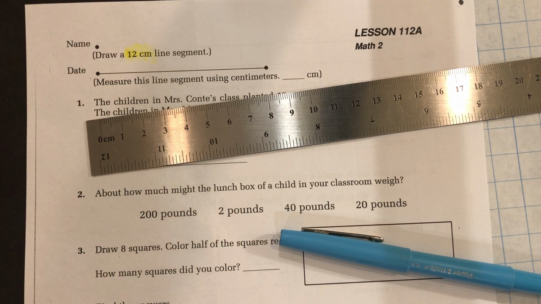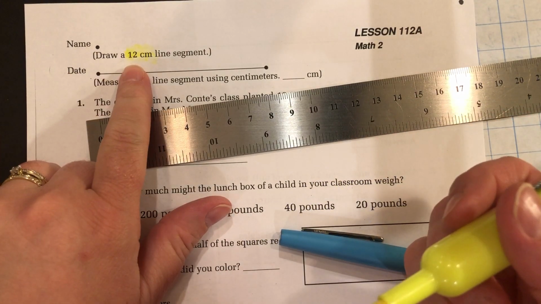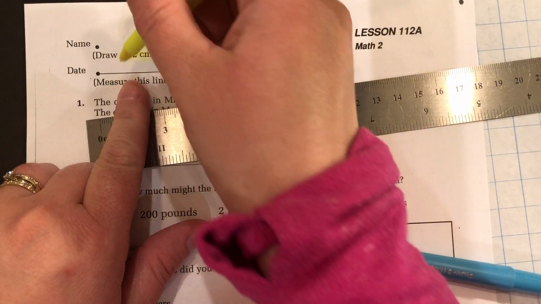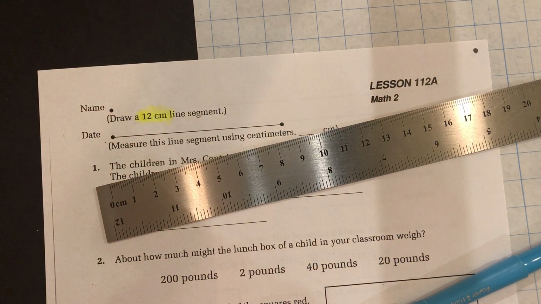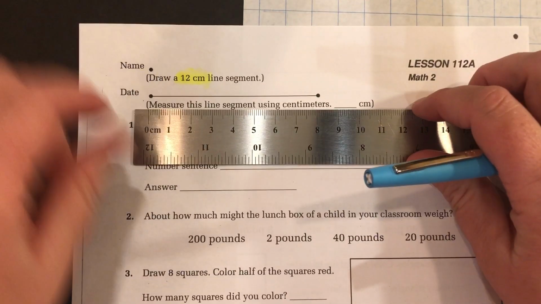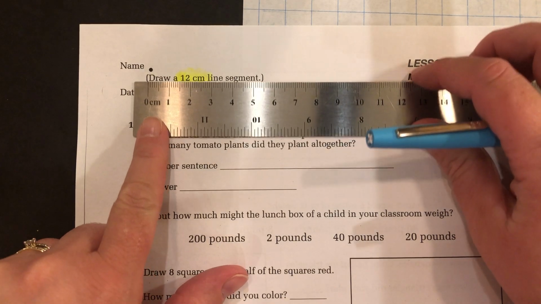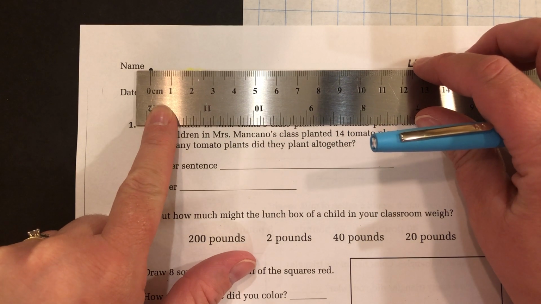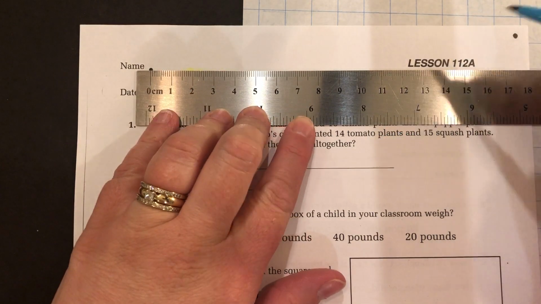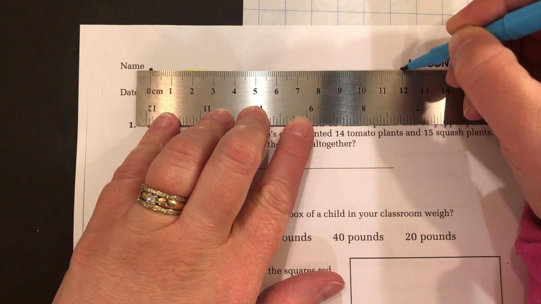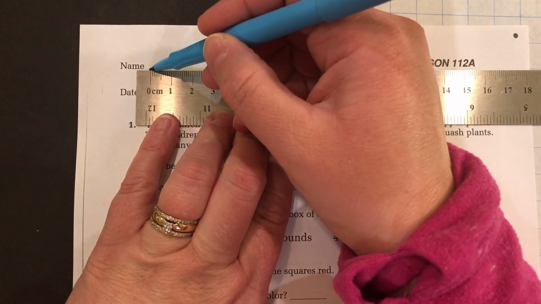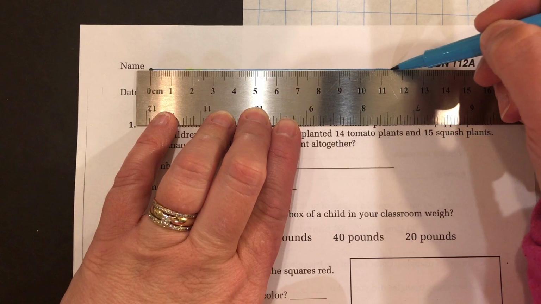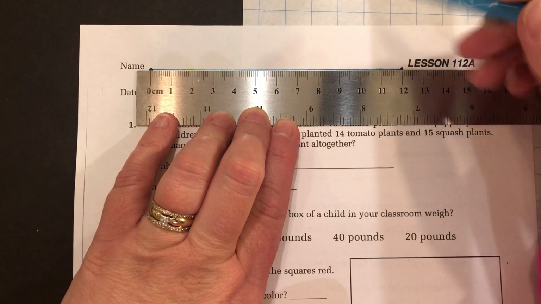Okay, we're moving on to lesson 112. First direction says draw a 12 centimeter line segment. So we're going to go to the centimeter side of our ruler, line up the first measuring mark with a dot, and we're going out to 12 centimeters. The longer line right on 12.